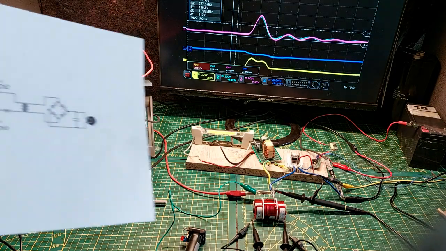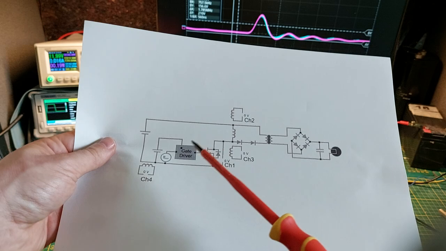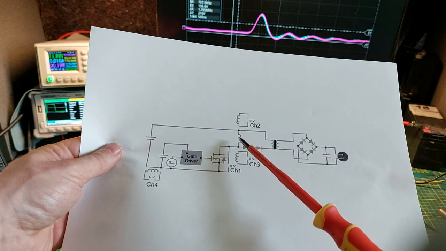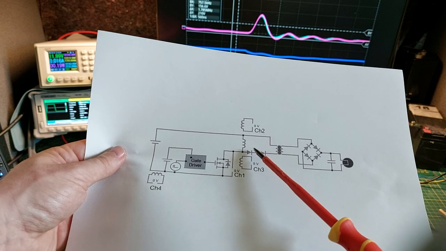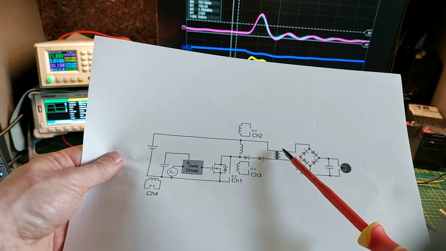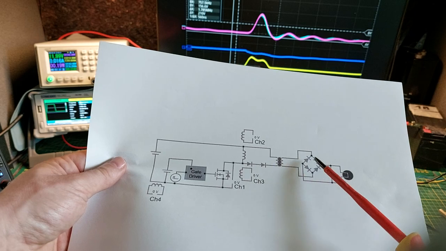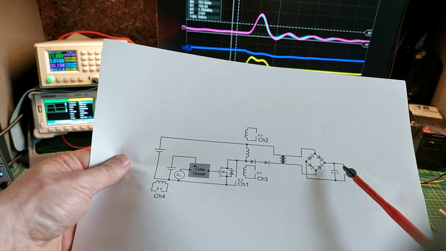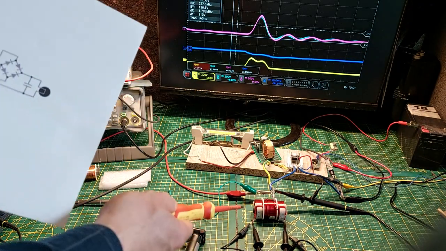In this video we are going to look at the results of a circuit like this one over here. I have a gate driver that is controlling a coil, and then the negative output of that coil is connected to a choke. In this case it is used as a one-to-one transformer, rectified, and then to a light bulb. I have two coils that are separate, and that is what you can see over here.